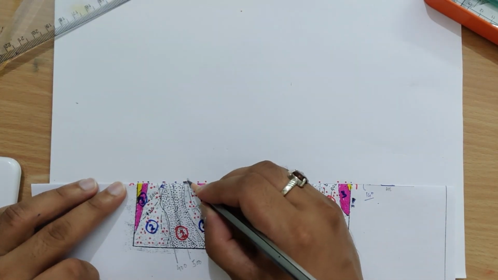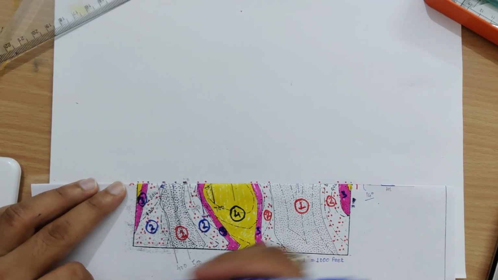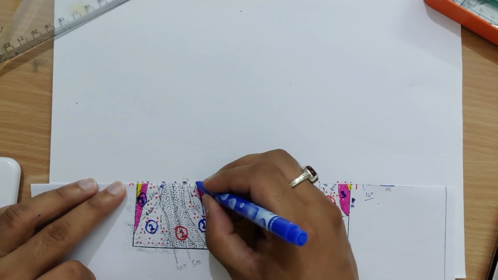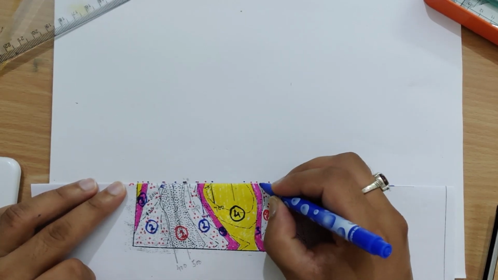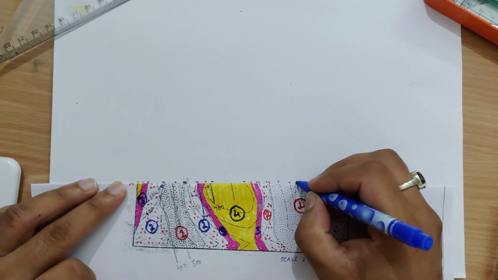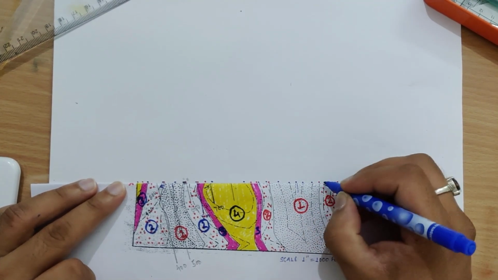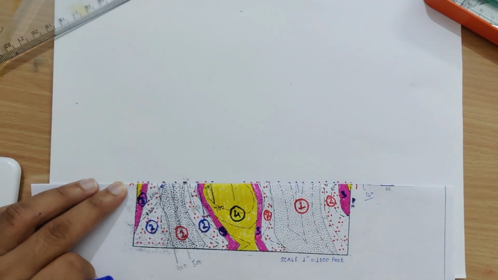I'm writing B and C for the beds and contours. Then we have one more contour just beside the bed here, and one more contour here, and so on. This is the last contour we are getting.